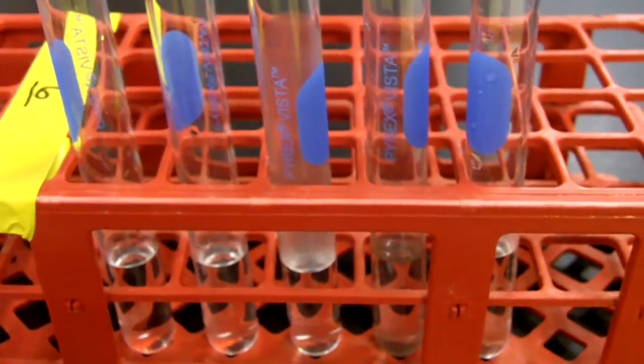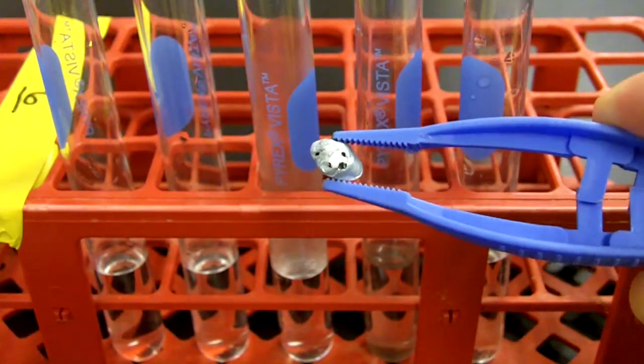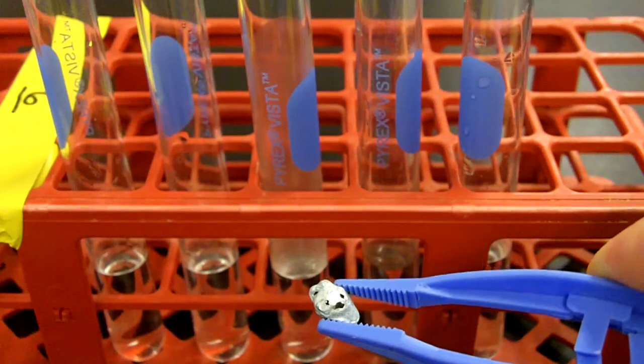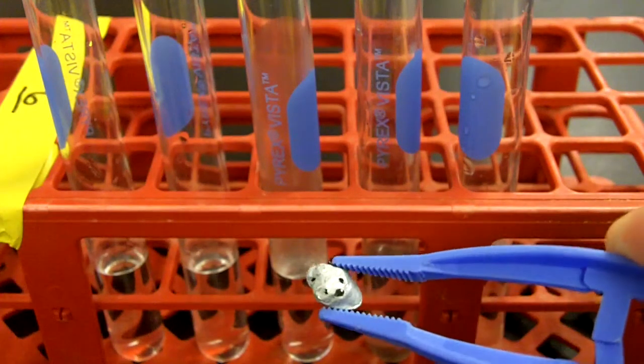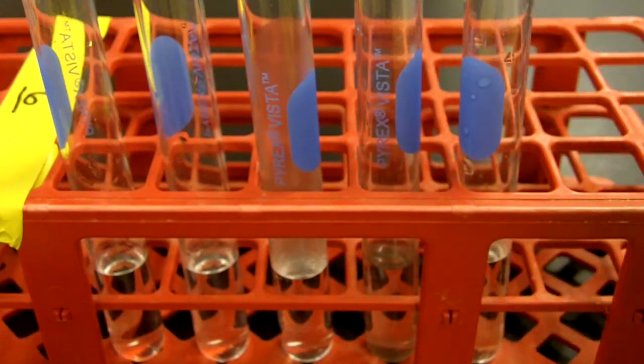Starting out, we're going to get a piece of zinc. Zinc is an irregularly shaped metal. This one is a little bit porous. It's almost like a rock-looking shape, and kind of silvery-ish, not very shiny at all. But I'm going to place that in the first test tube.